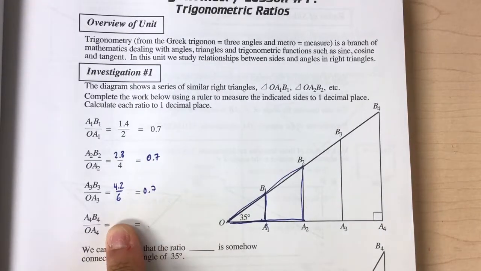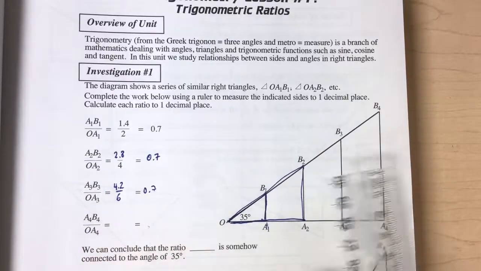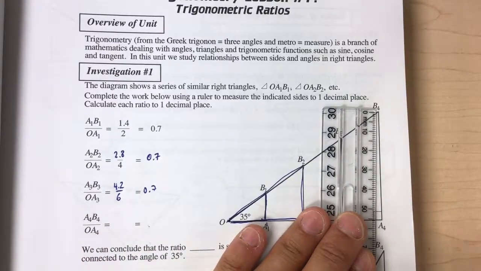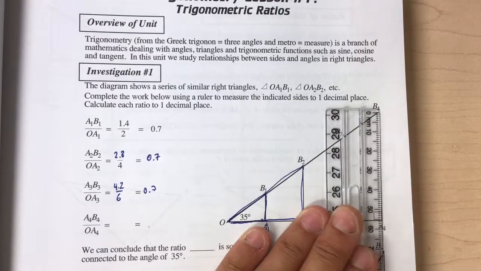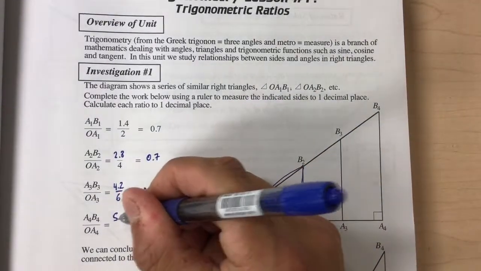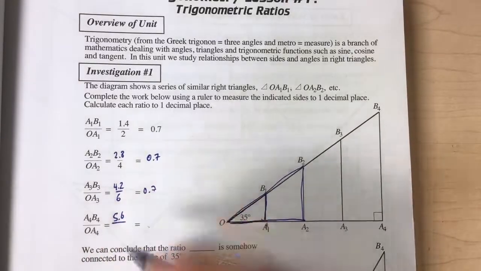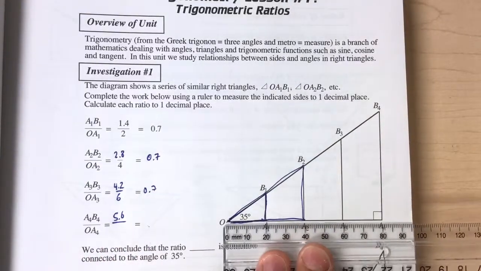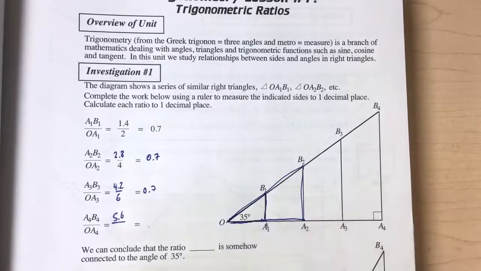Now I left the last one blank intentionally so we can measure it together here. From A4 to B4, I get a measurement of 5.6, and from O to A4, I get a measurement of 8.